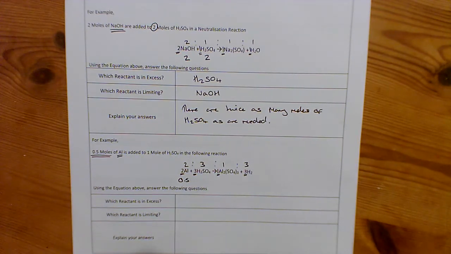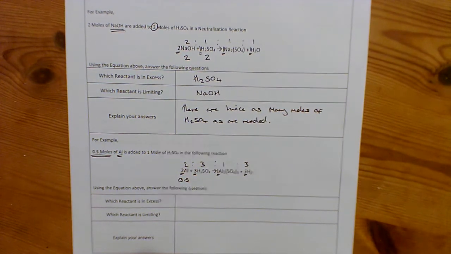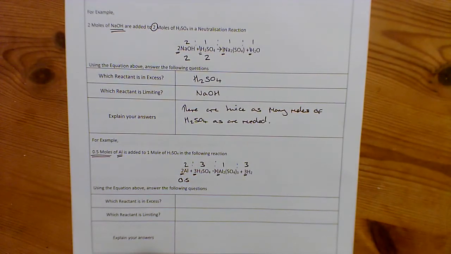Now this one is slightly more complex because you can't necessarily do a straight comparison, but it's simple as if the ratio is 2 to 3, well, if I do 0.5 divided by 2 times by 3, I would need 0.75 moles of sulfuric acid.